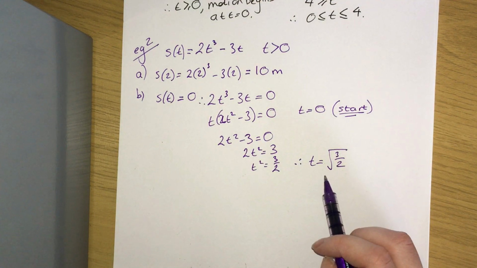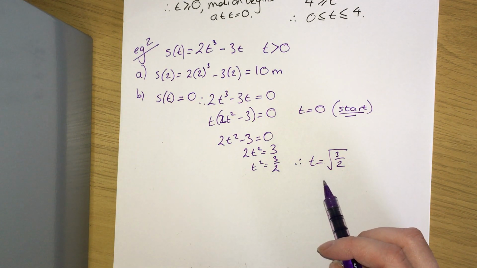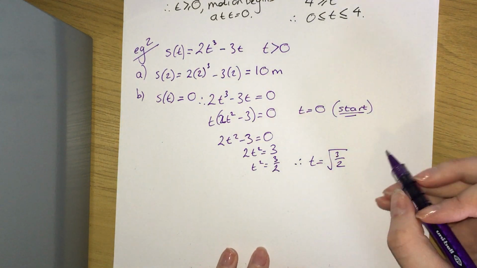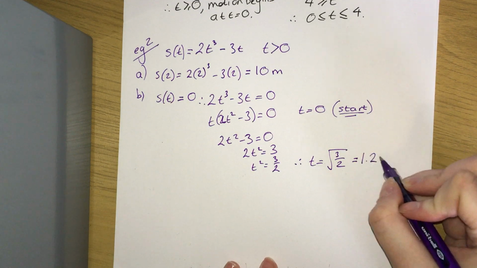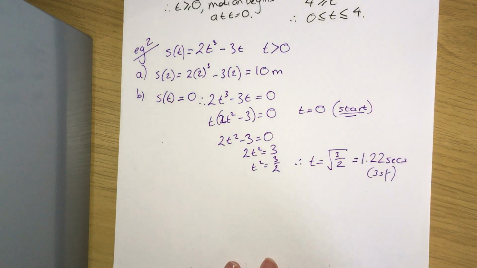Obviously I'm not using plus or minus because time cannot be negative. Time is a scalar quantity. So we cannot have a negative time. So I'd pop that in the calculator. 1.22 seconds to 3 significant figures.